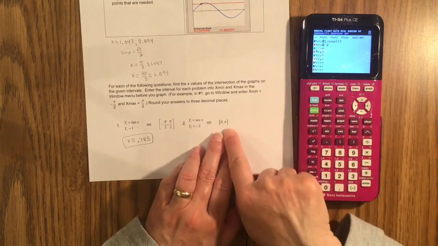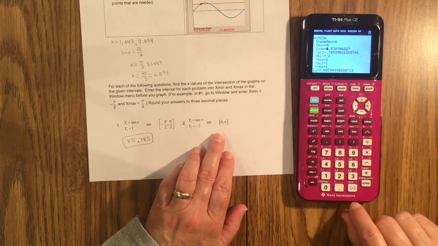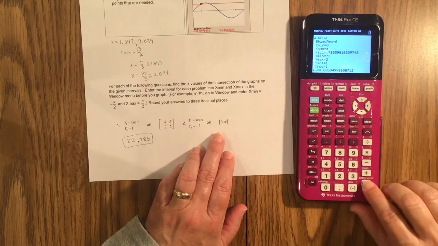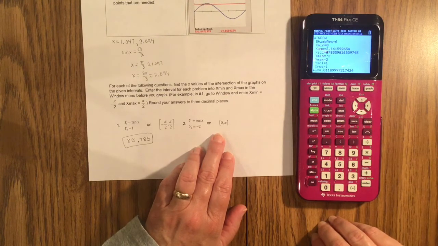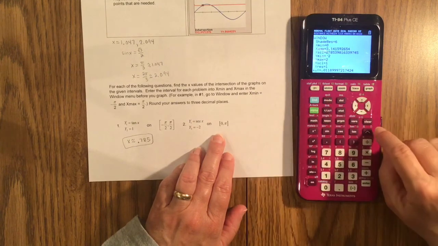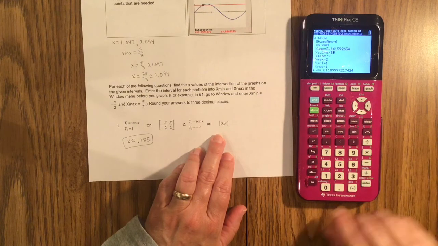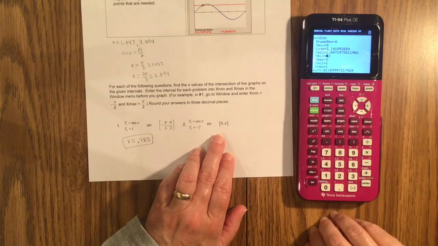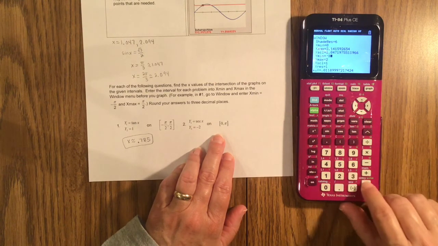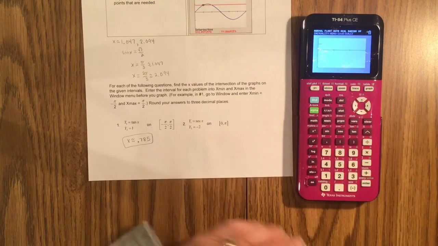It looks like I chose 0 to pi. So x min is 0. X max is pi. I'm going to change the scale this time to pi over 3. Second, pi divided by 3. So there's pi over 3. And then y minimum, negative 3, and leave y maximum at positive 2. So hit graph.